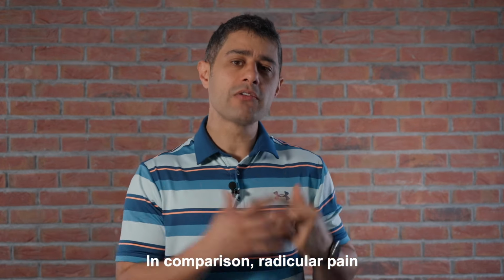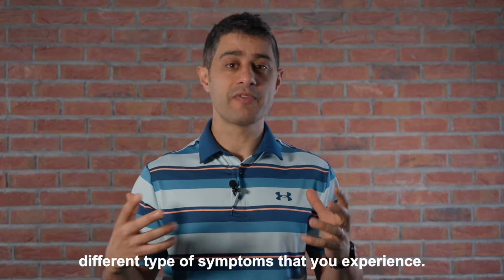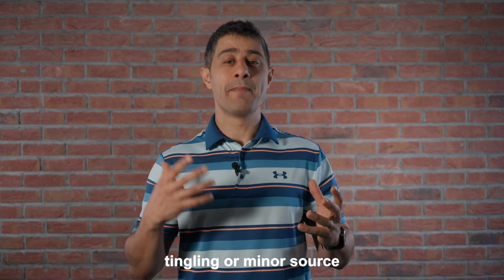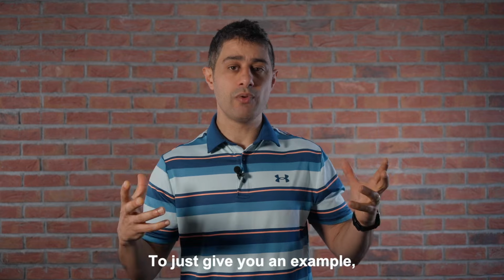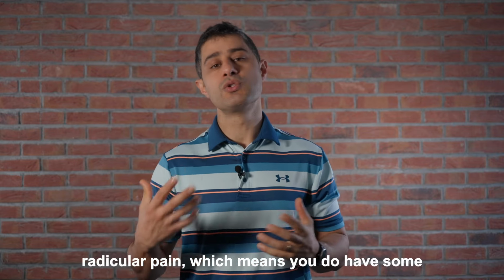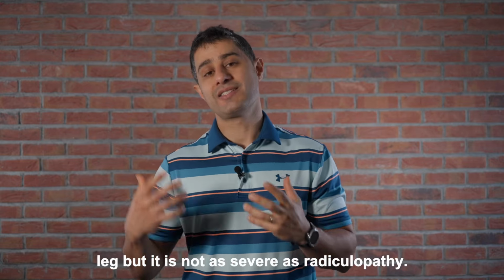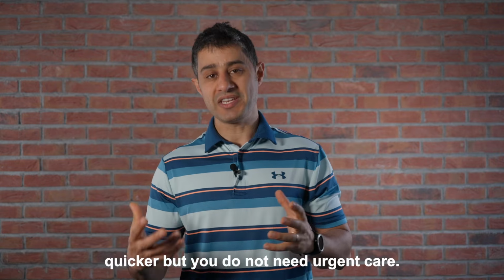In comparison, radicular pain, which is commonly used interchangeably with radiculopathy, is a different type of symptom. The symptoms of radicular pain are similar to radiculopathy, but there is no loss of function, which means you will have pain, tingling, or minor numbness around the leg, but you do not lose total function. To give you an example, sciatica is an umbrella name that we use for radicular pain, which means you do have some tingling, pain, and in some cases numbness down the leg, but it is not as severe as radiculopathy. In that case, you will have a chance to recover quicker, and you do not need urgent care.